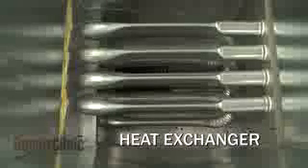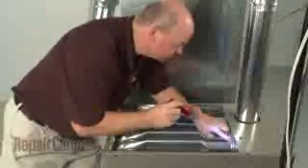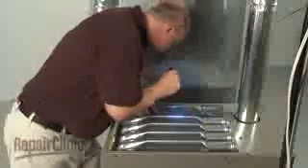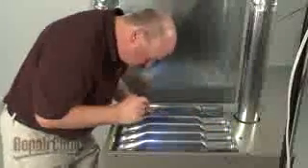home's venting. Over time, heat exchangers may crack and cause carbon monoxide to leak into the air being circulated throughout the home. Since carbon monoxide poisoning can result in death, we recommend that only experienced professionals repair or replace damaged heat exchangers.